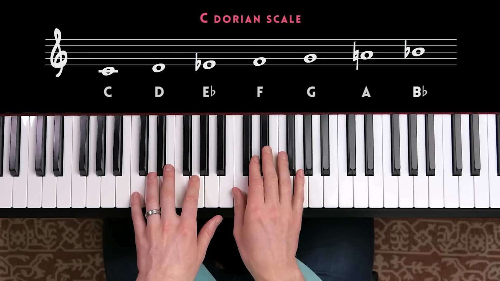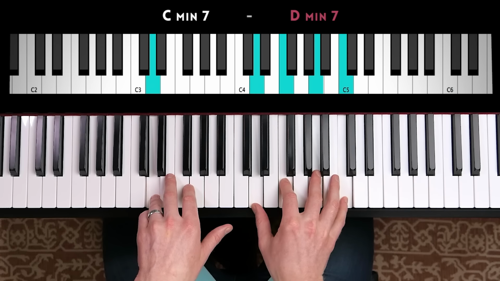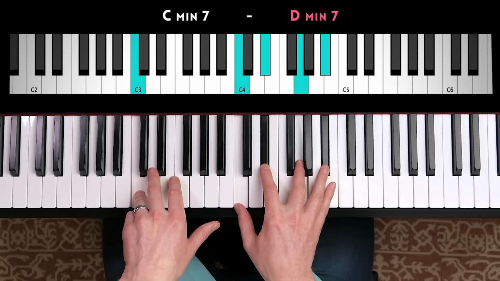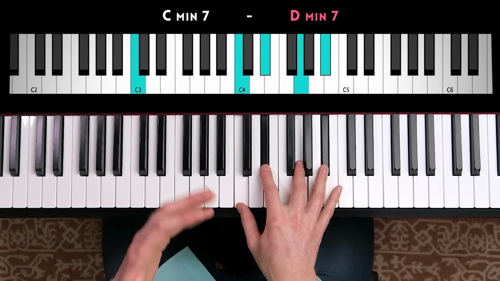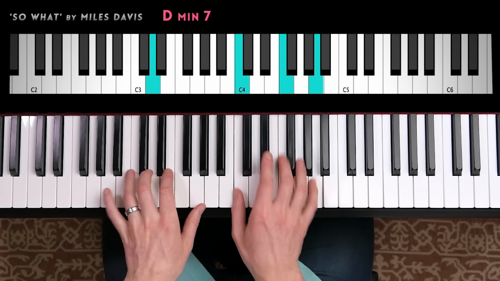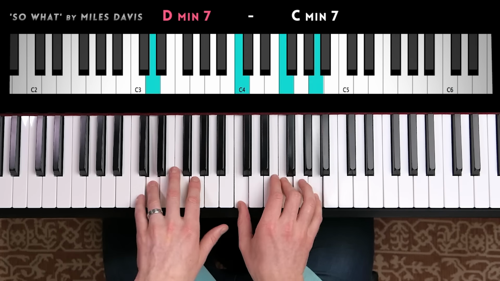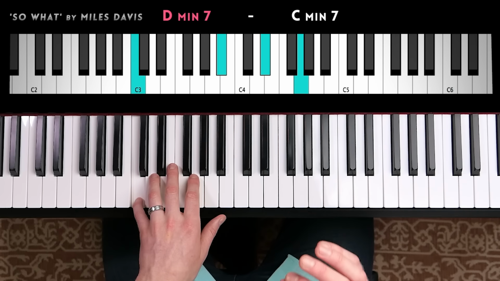So this can be a nice sound, going from C minor 7 to D minor 7. Miles Davis's So What uses these 2 chords, the 2 chord and the 1 chord of the Dorian scale.